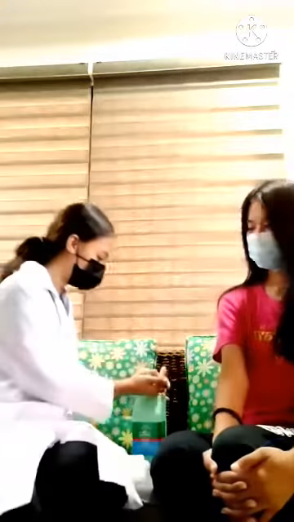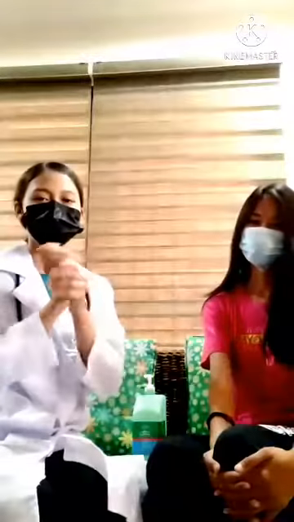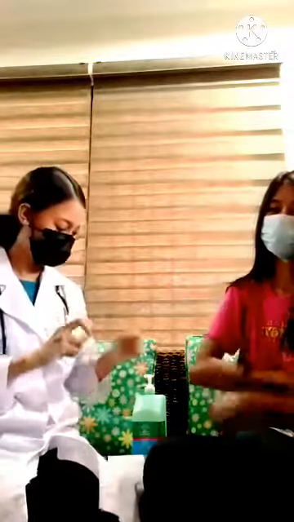Assessing oral temperature. So before anything else, perform hand hygiene to remove all the microorganisms. And then after that, wear our non-sterile gloves.